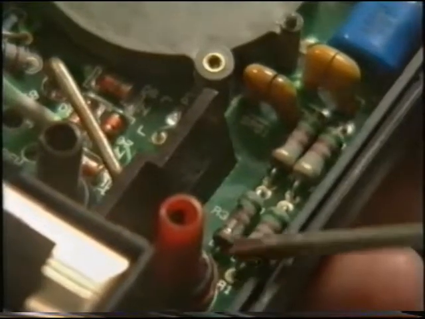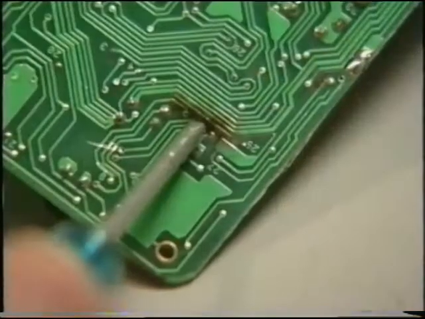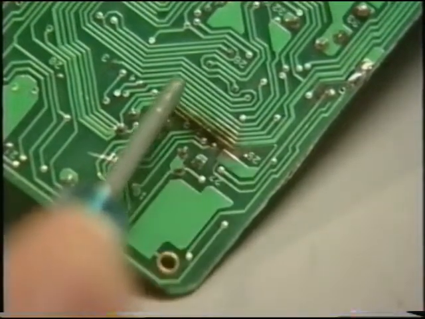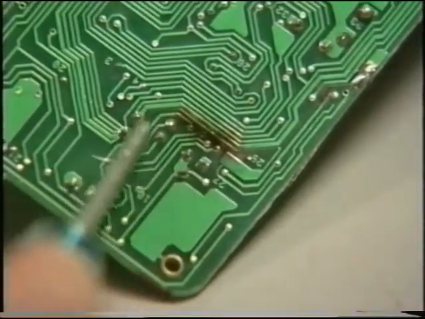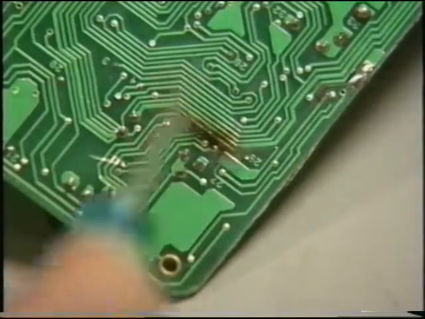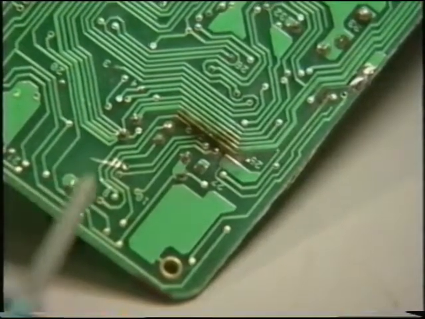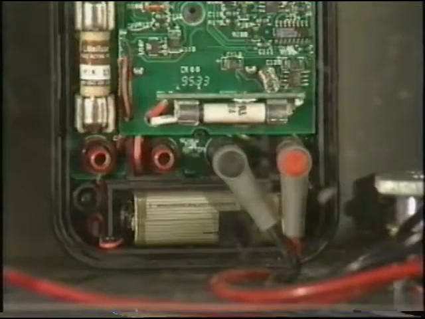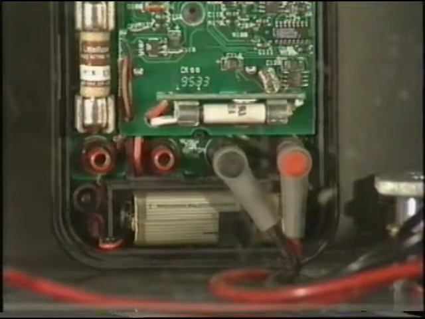These resistors were destroyed. These are burned traces and arcing between traces. If this had happened on a power circuit, the results could have been disastrous. How could a meter marked Cat 3 1000 volts not pass the standard test?